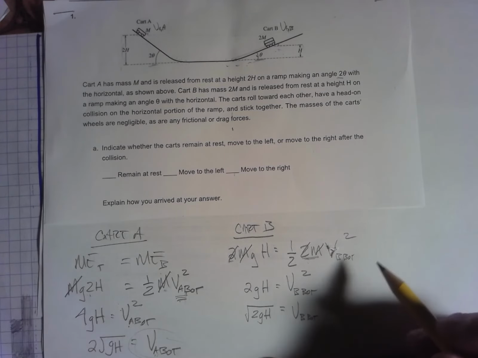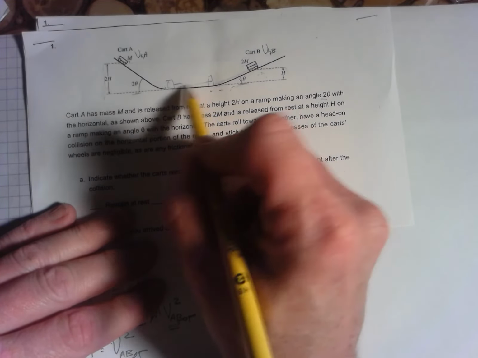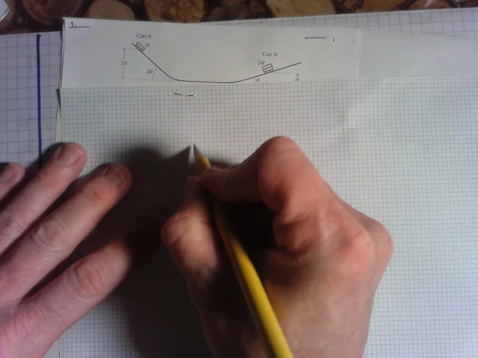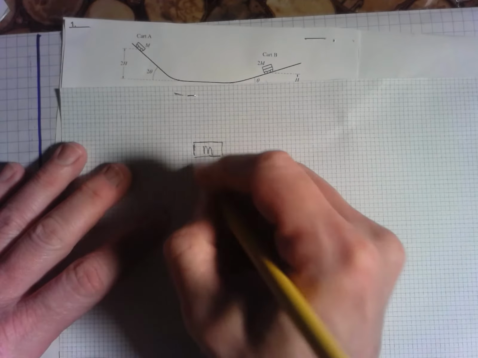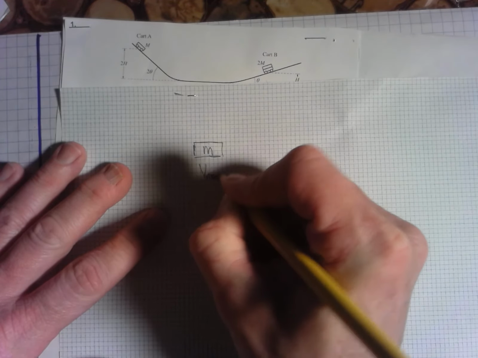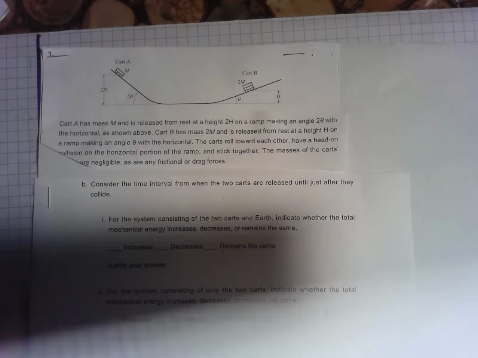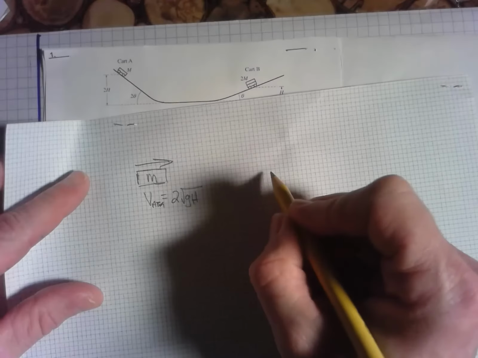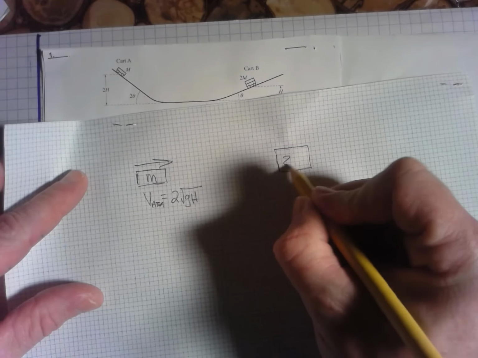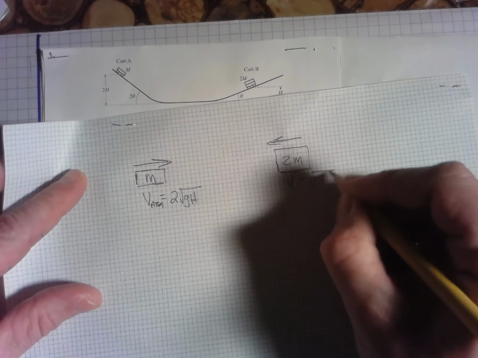So now we have enough to look at the two carts as they approach each other on their momenta. So let's turn this page over and let's take a look at those carts. So we have one of them has a mass m, and this was cart A at the bottom, with a velocity of 2 square root of GH. Double check that. 2GH, yep. And it's headed this way. And the other cart has a mass of 2m, and its velocity headed this way is going to be square root of 2GH.